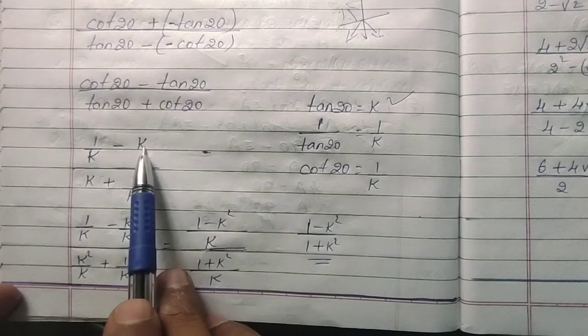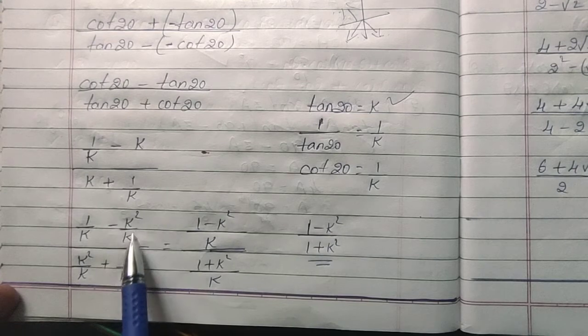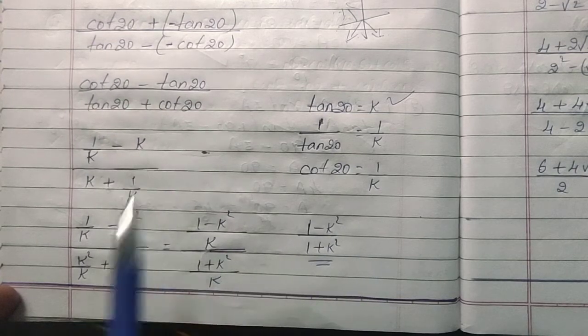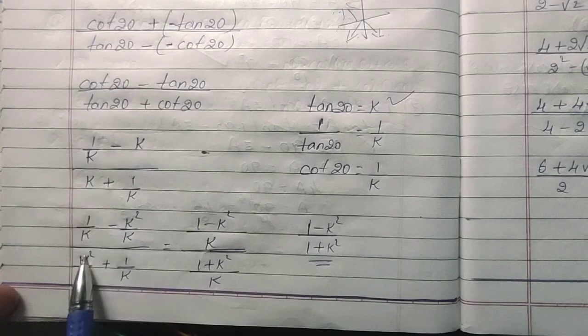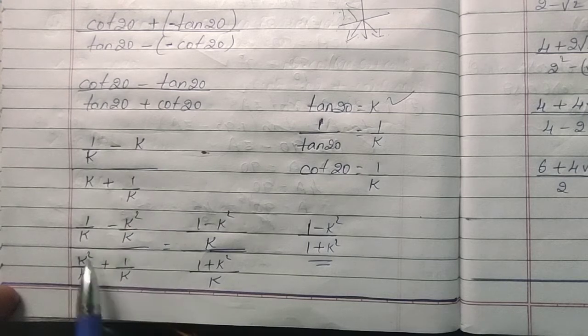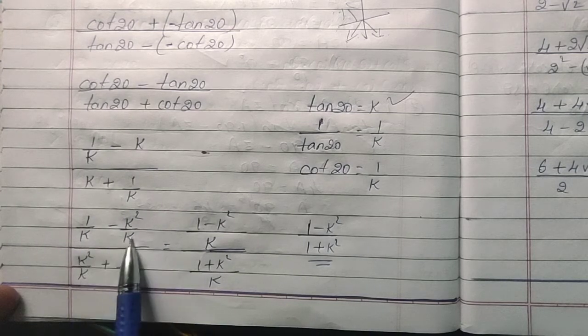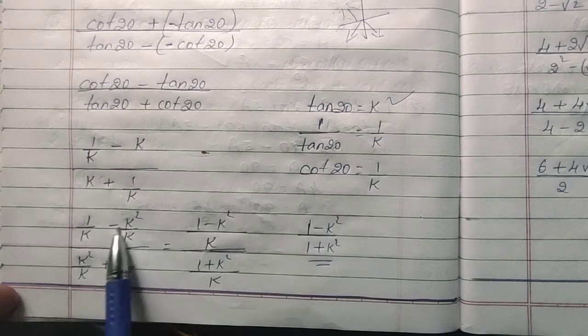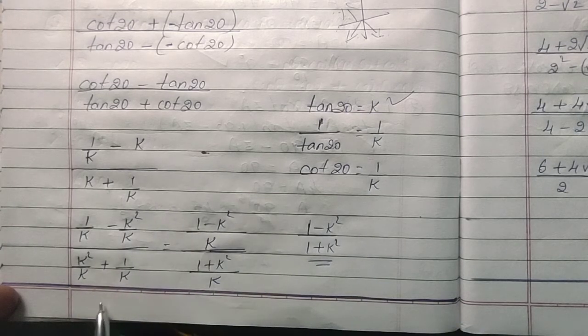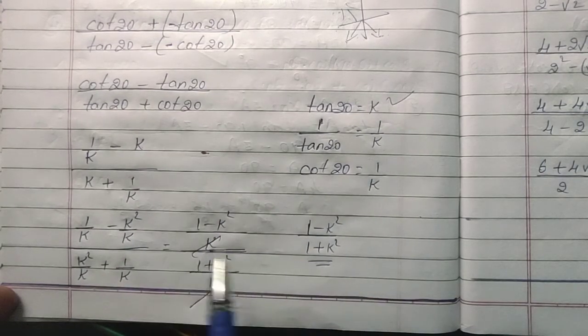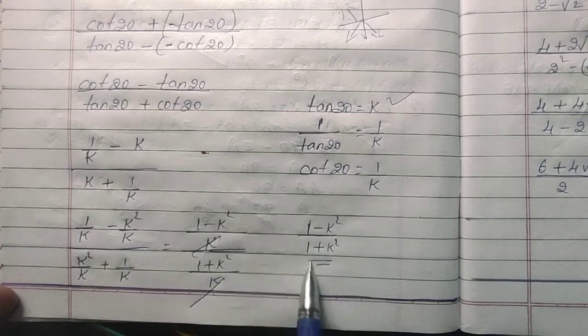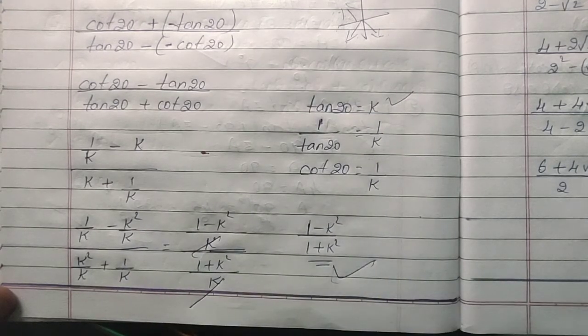Can I write k as k square by k? K gets cancelled, only 1 k. By this I can write k square by k plus 1 by k. Denominators are the same, subtract the numerators. 1 minus k square. Here denominators are the same, add the numerators. So 1 plus k square. Now k gets cancelled. 1 minus k square by 1 plus k square. This is our ultimate answer.